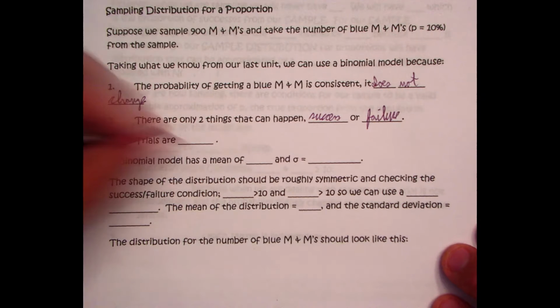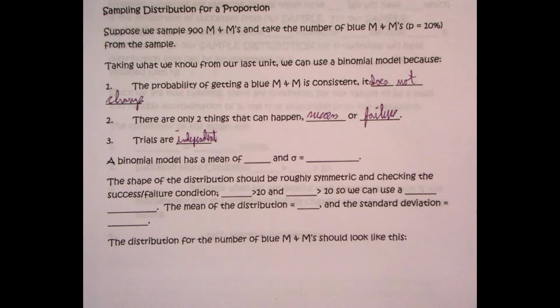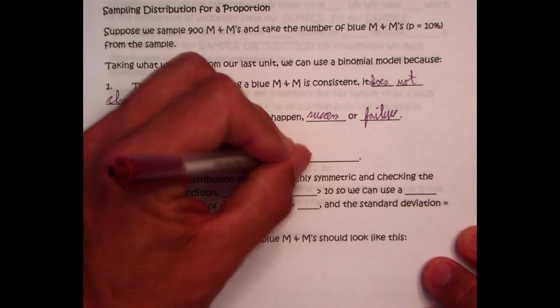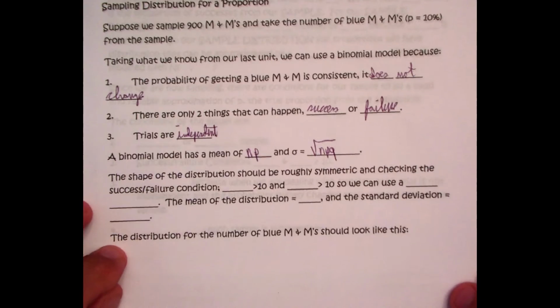And then each trial is independent. So each time we take 900 M&Ms, each of those separate trials would be independent from the other. So there's no reason to think that one trial would affect another. So we talked about our model having a mean of np and a standard deviation of the square root of npq.